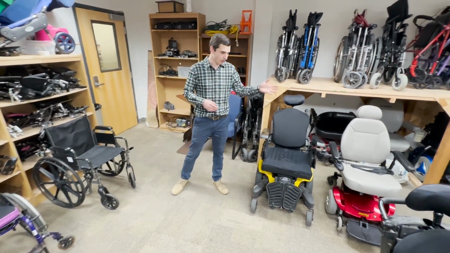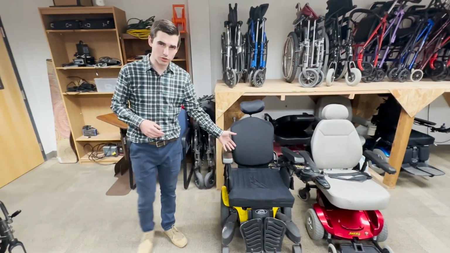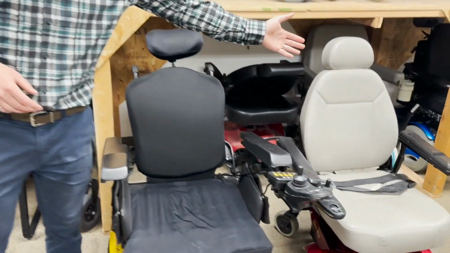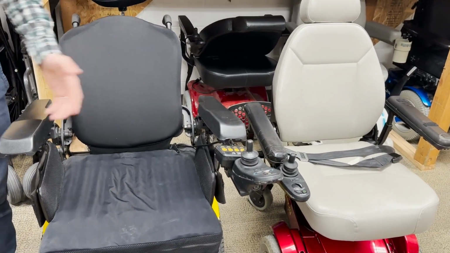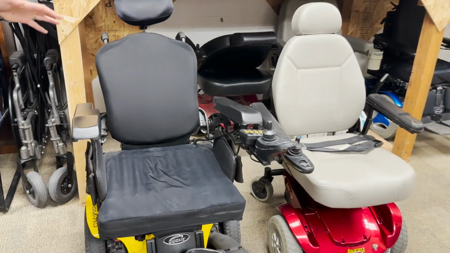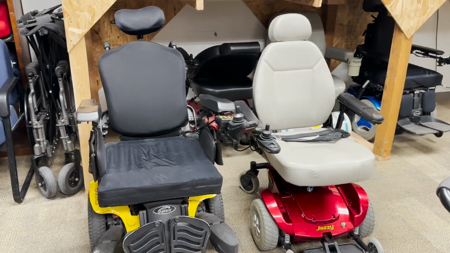So that's whenever you look at wheelchairs. A wheelchair is not just a wheelchair. There are different types of wheelchairs that match to people. There's a process for making sure we have the right equipment that will match for that person.